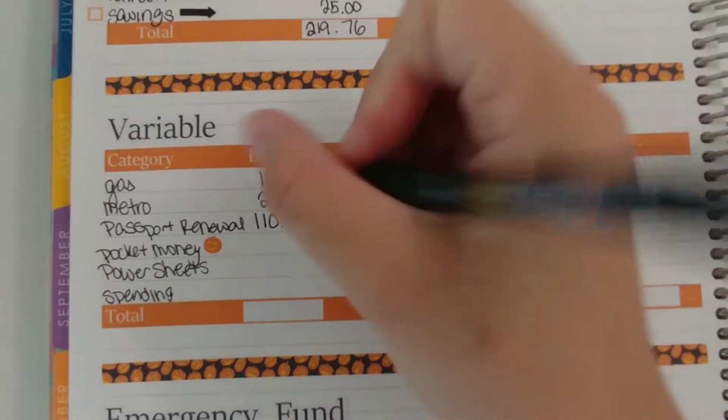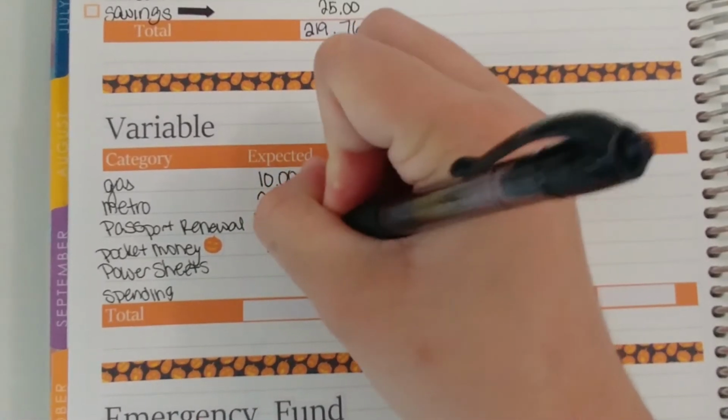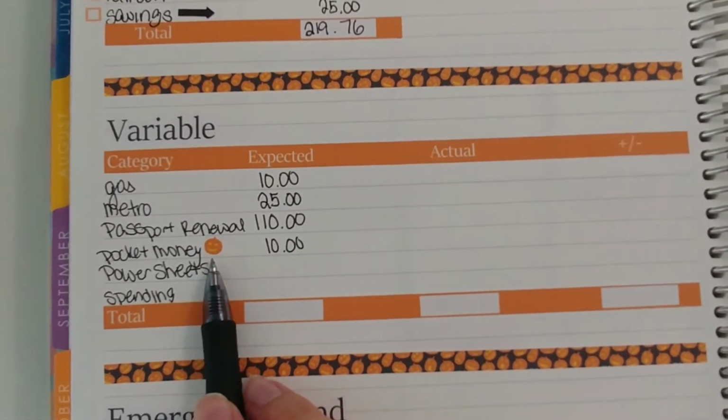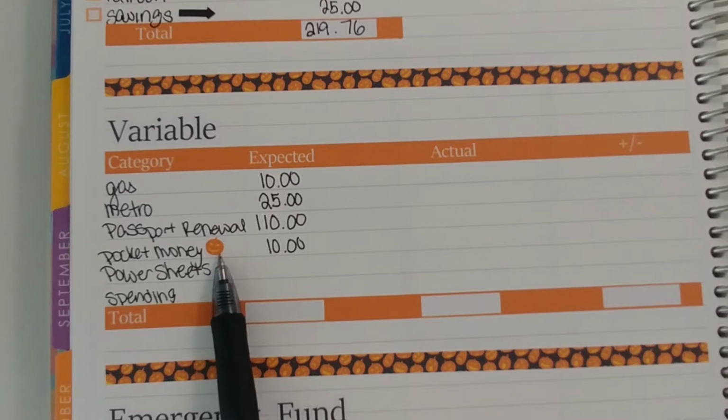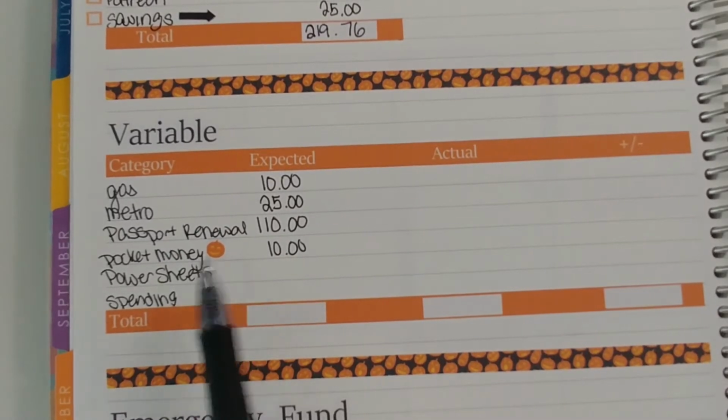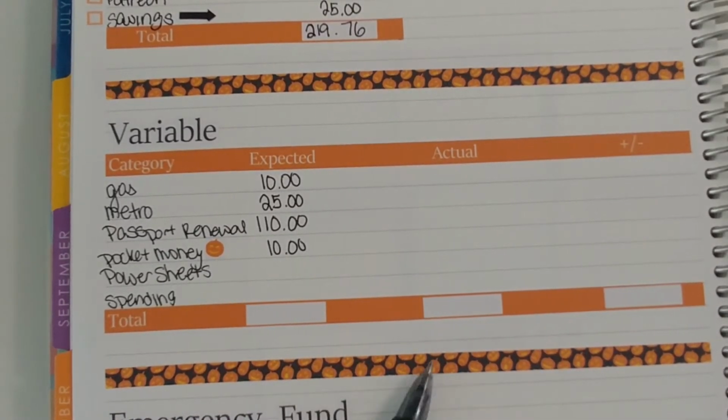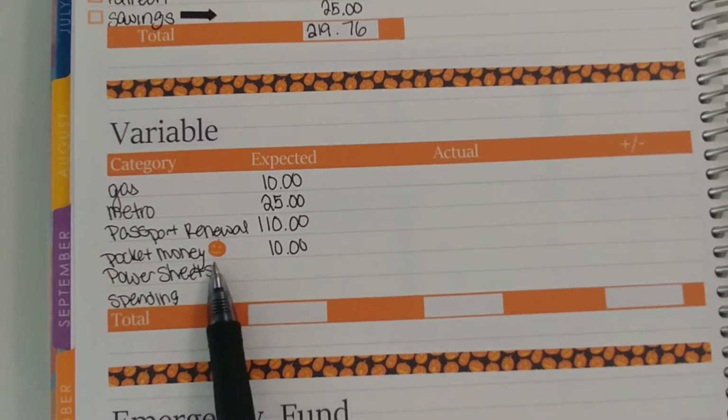So up next is pocket money, which is always $10. And this symbol indicates that it is a cash envelope, even though I don't really have an envelope for my pocket money. I just keep it in my wallet. But that symbol just indicates that I need to take cash out for it. And I always coordinate the symbol with the monthly spread. So that's why this is a pumpkin.